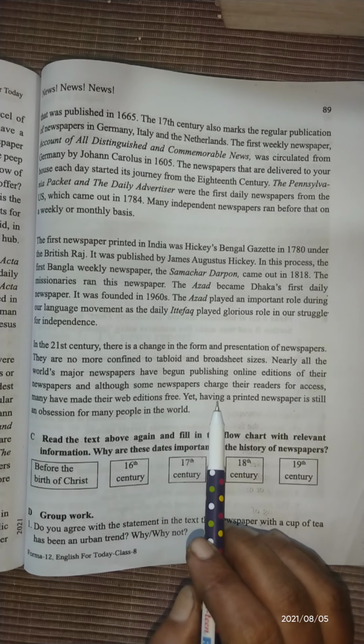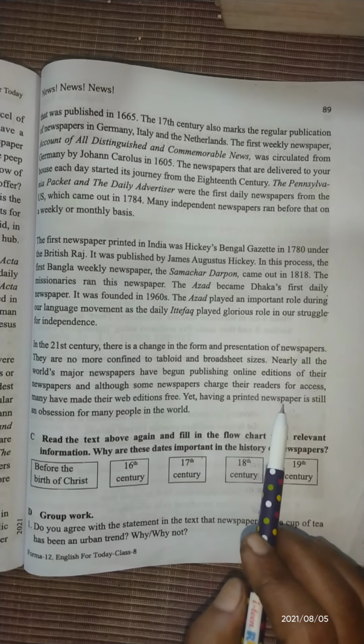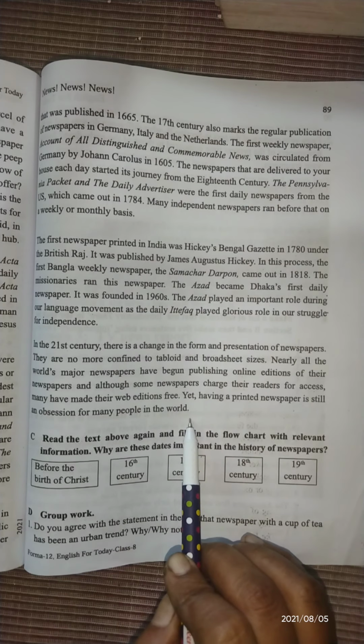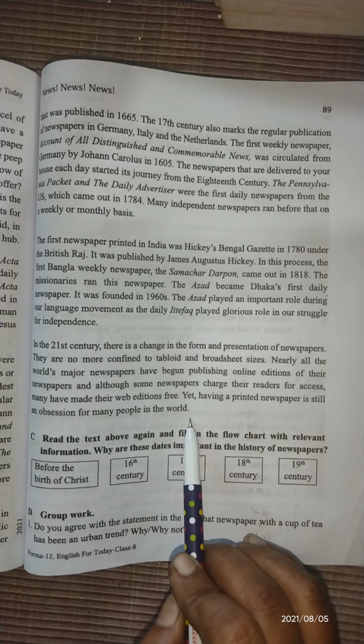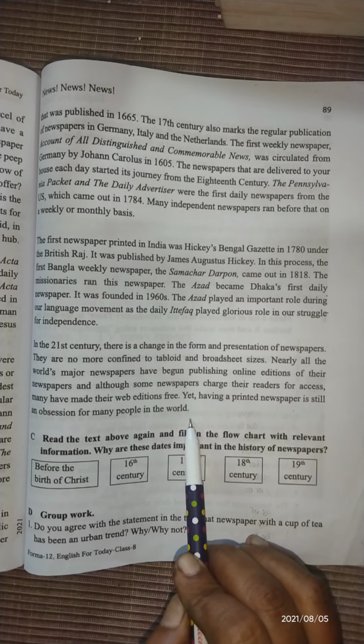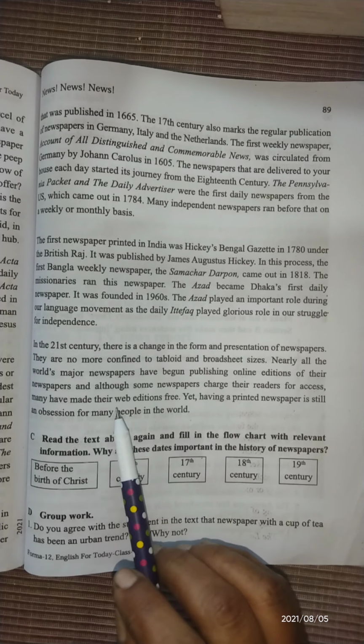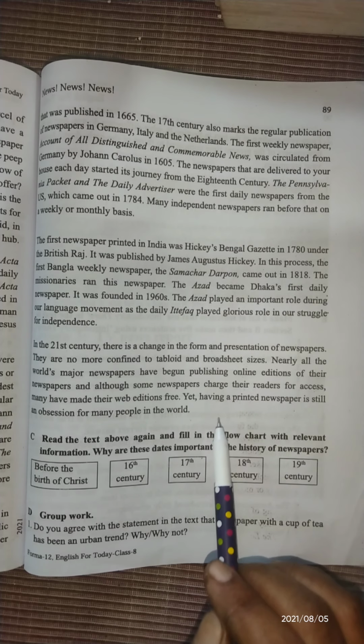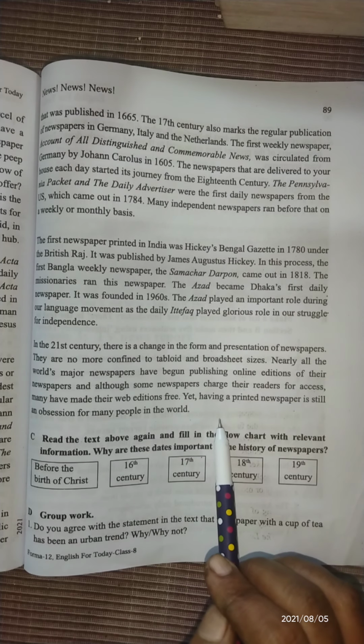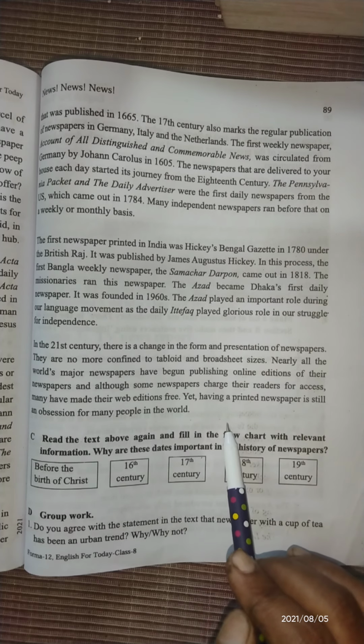Many have made their web editions free, yet having a printed newspaper is still an obsession for many people in the world. Though it is made available for people in web edition, still people cherish having a printed newspaper in the world.